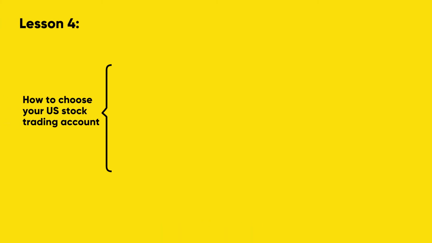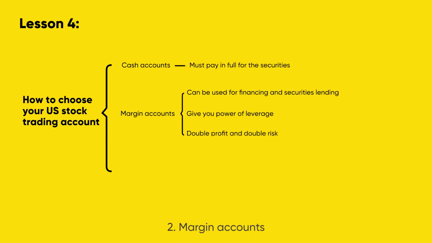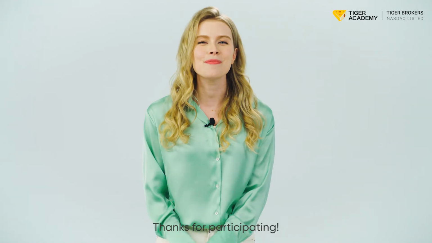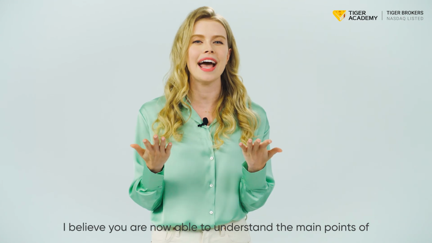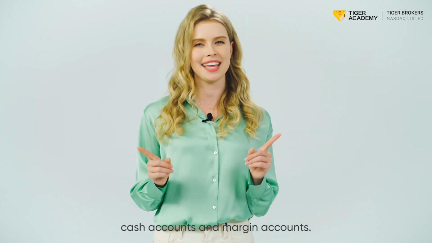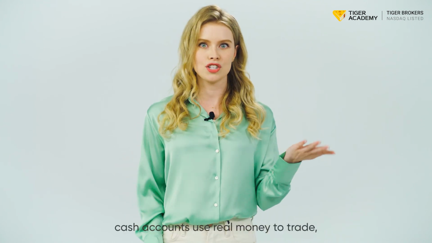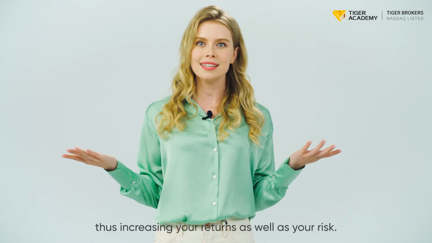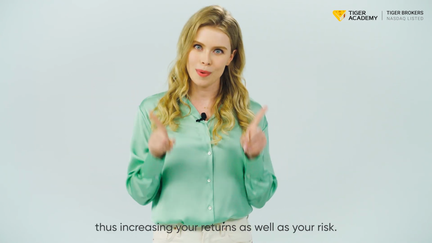Let's sum it up. Cash accounts, margin accounts, how a margin account works. Thanks for participating. I believe you all are now able to understand the main points of cash accounts and margin accounts. To put it simply, cash accounts use real money to trade, while margin accounts use leverage, thus increasing your returns as well as your risks.